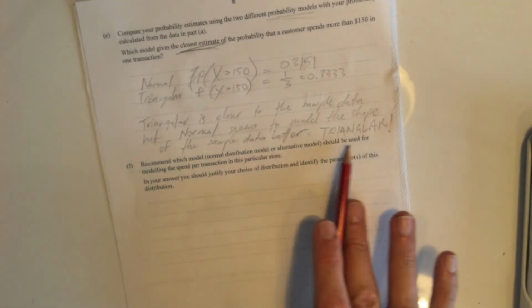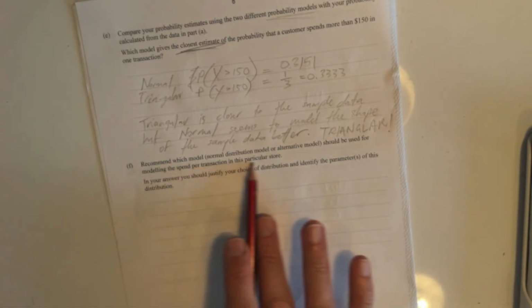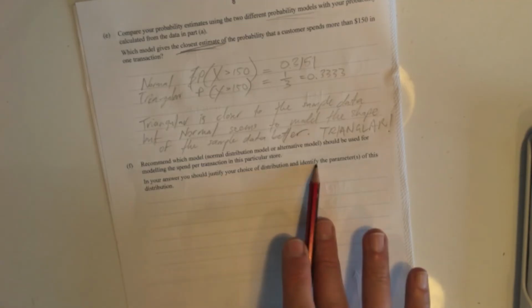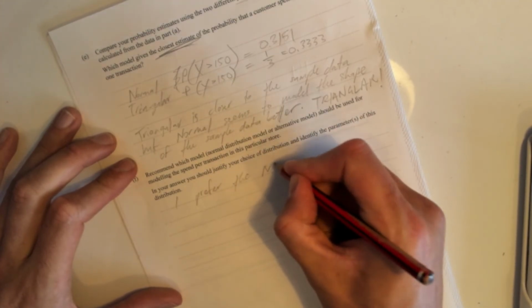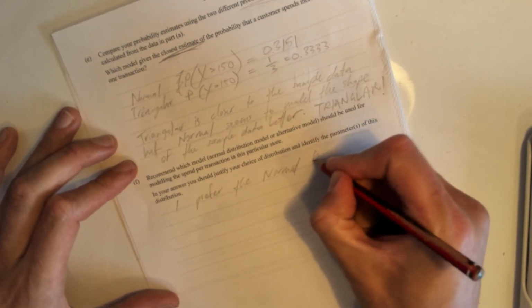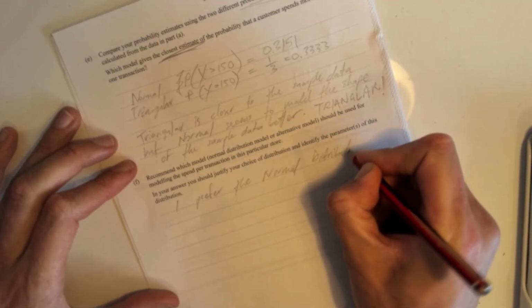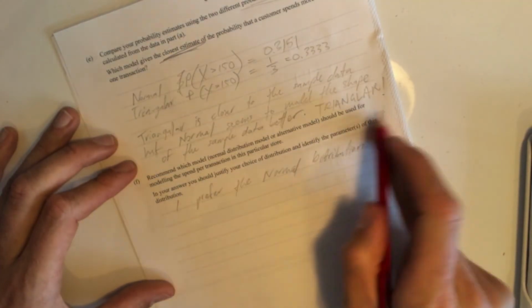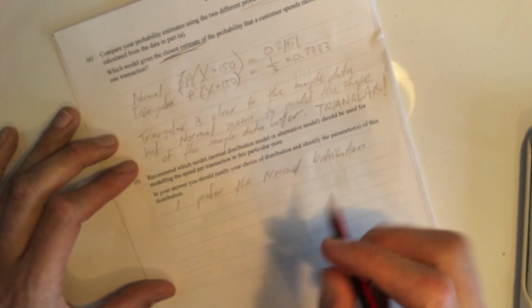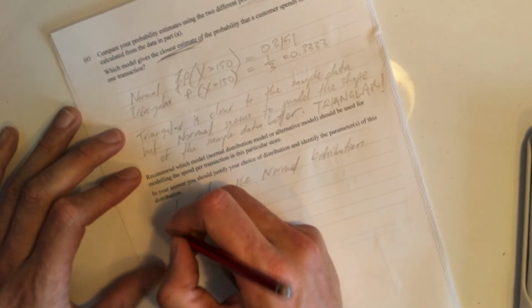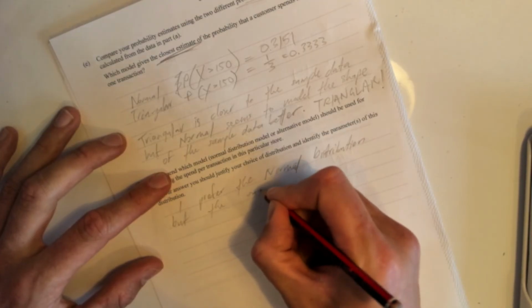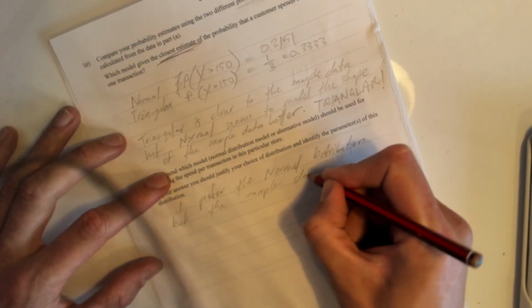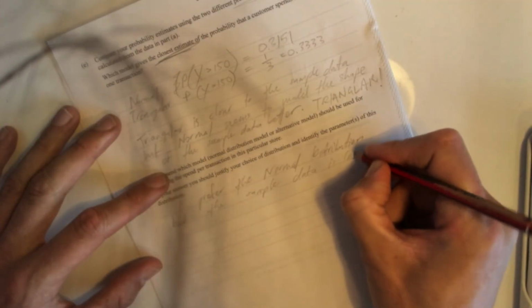Recommend which model, normal distribution or triangular, should be used for modeling the spend projection in this particular store. Okay. I prefer the normal distribution. But the sample data is left skewed.